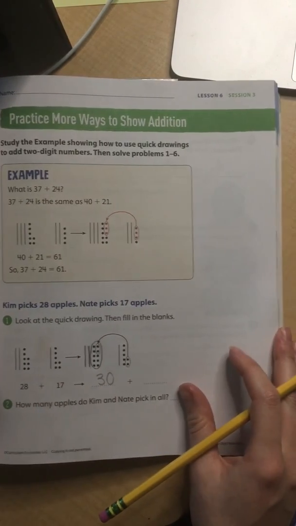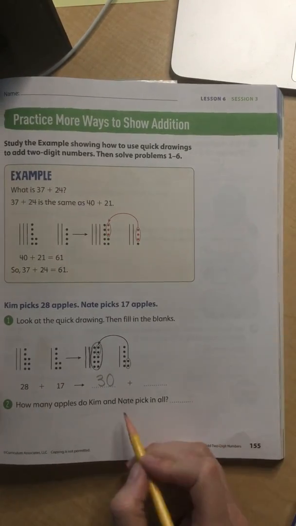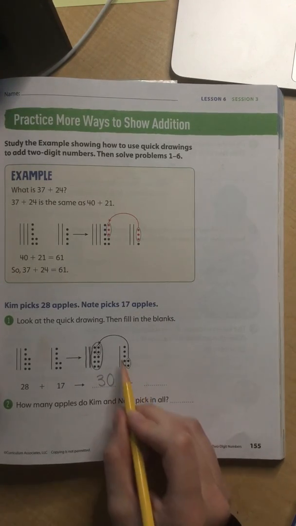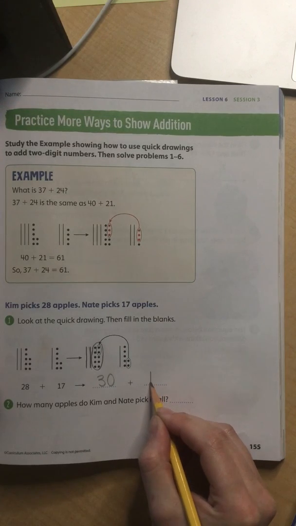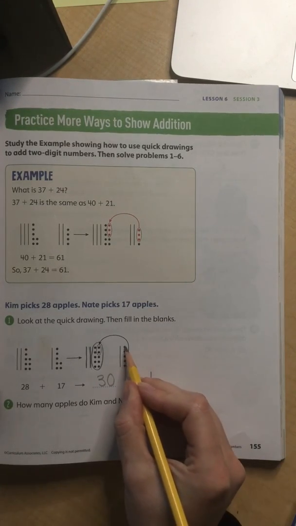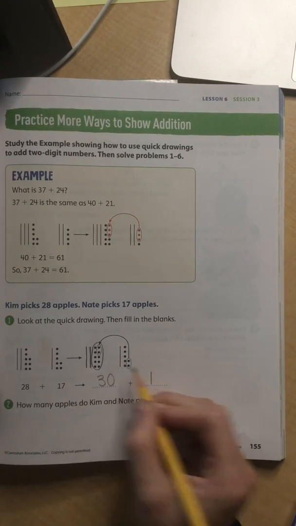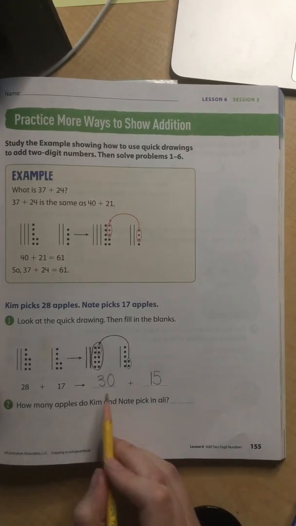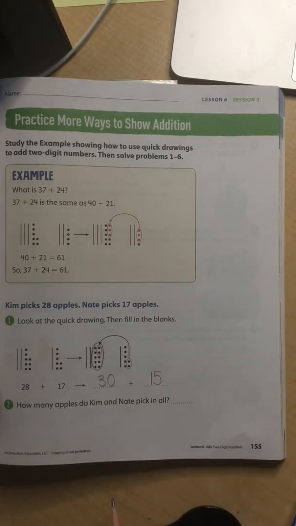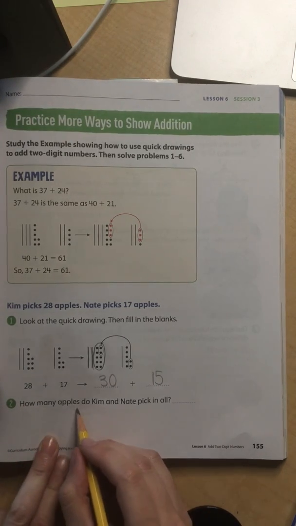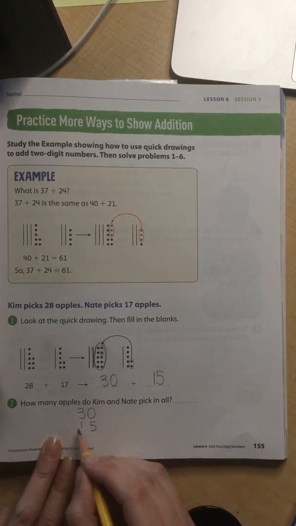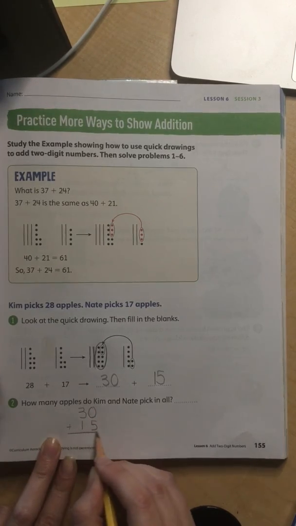And then it's asking us what this number is. So how many 10s do we have over here? We have 1 10. And how many 1s? 1, 2, 3, 4, 5. We have 5 1s. So we have 30 plus 15. If we did 30 plus 15, I can stack it if I want.